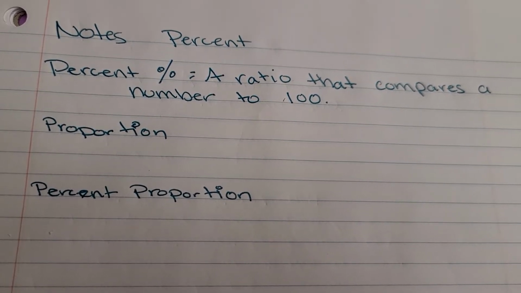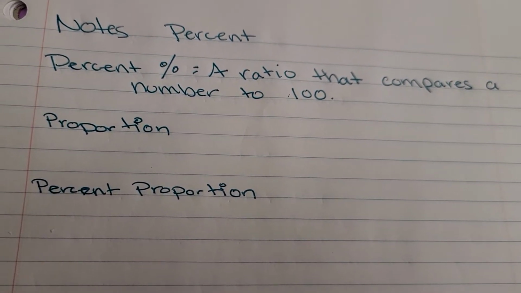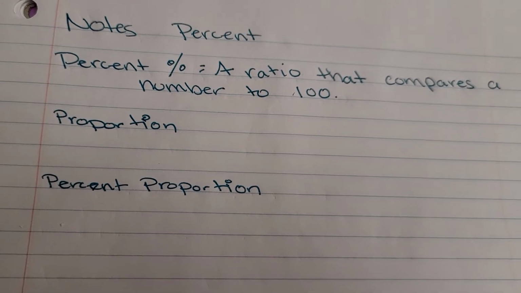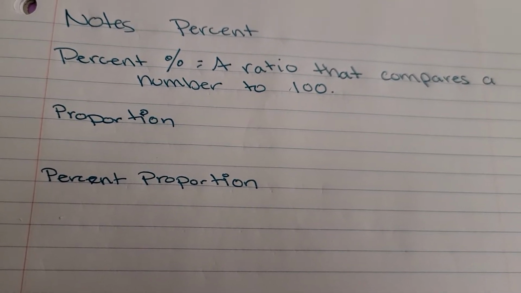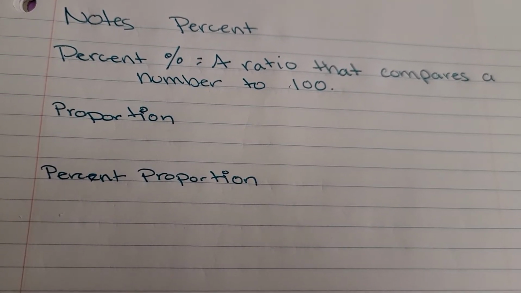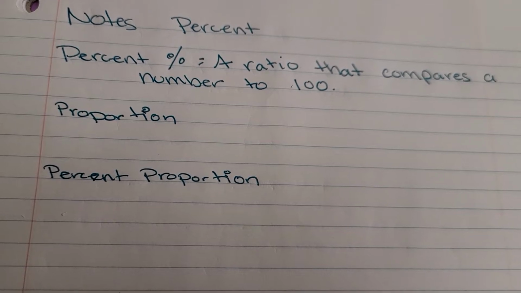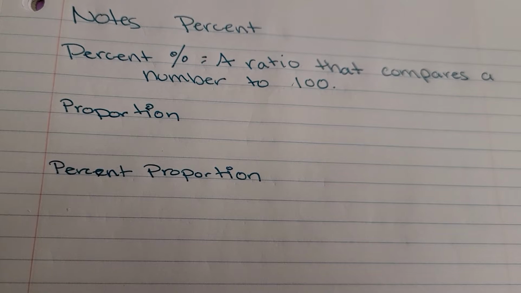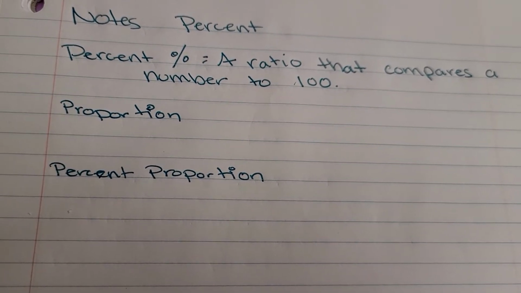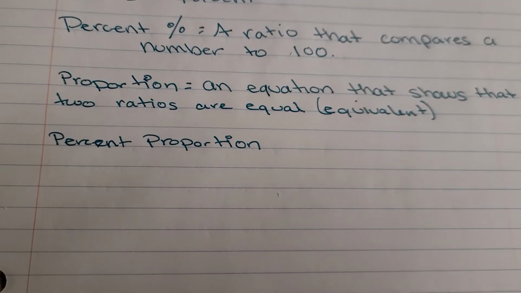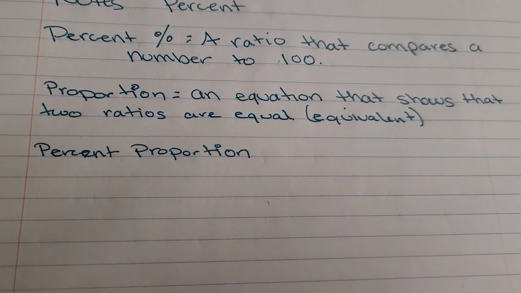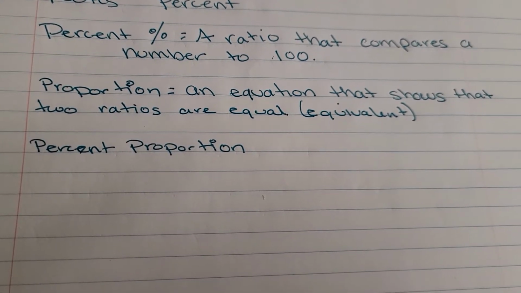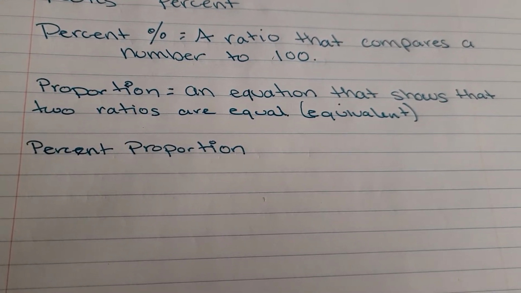Now, what is a proportion? Well, that is an equation that shows that two numbers are equivalent. So that proportion is going to tell you, wait, are they equal? And you have done this before, only that you're getting the right term. And again, go ahead and write it down. And when you're ready, go ahead and click continue.